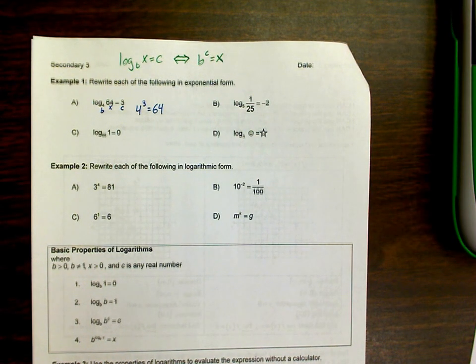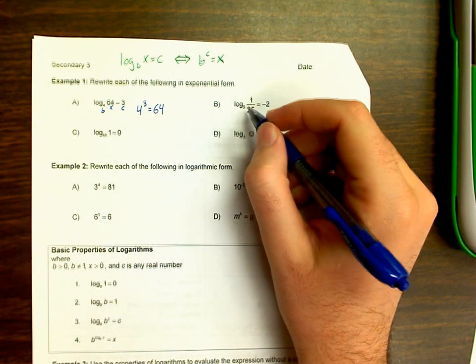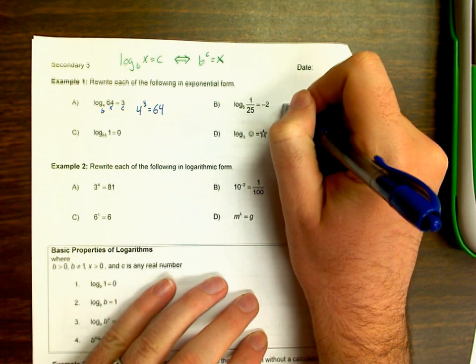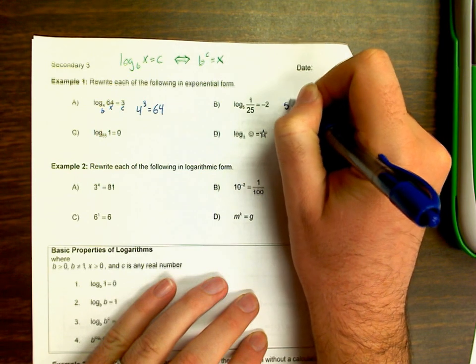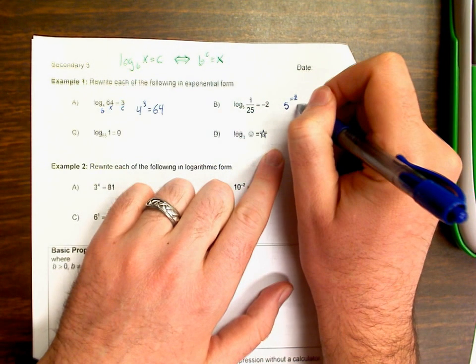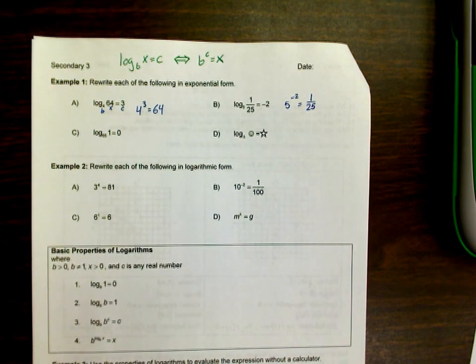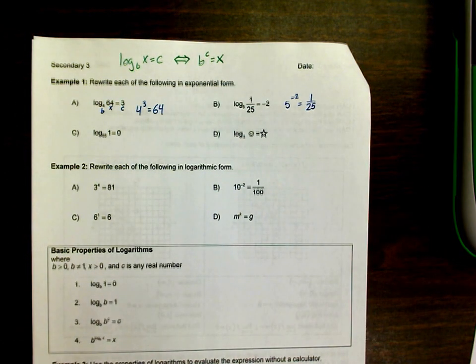Let's go to b. So b says log base 5 of 1/25 equals negative 2. Again, another true statement. So 5 to the negative 2 power equals 1/25. Okay, remember, a negative exponent causes us to be in a fraction, and 5 squared is 25. So we're good.